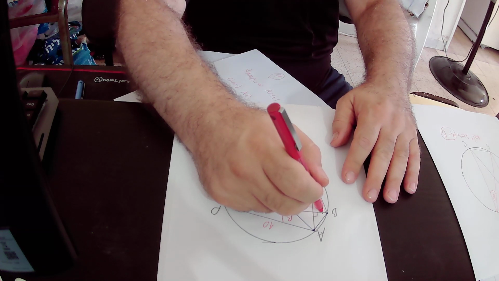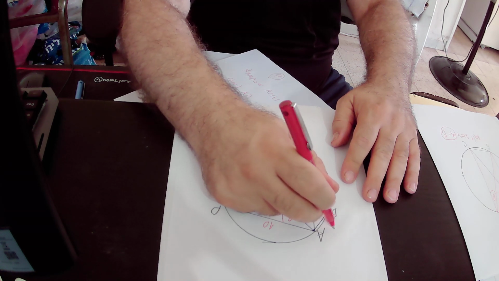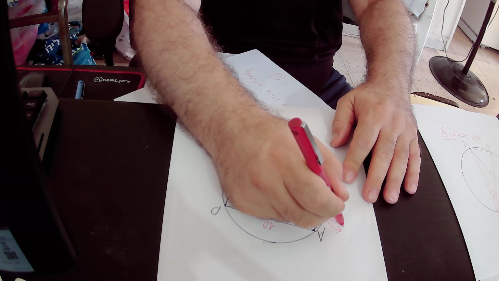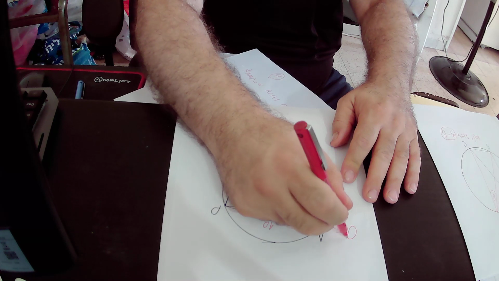So I write it here: angle ABD equals also angle alpha.